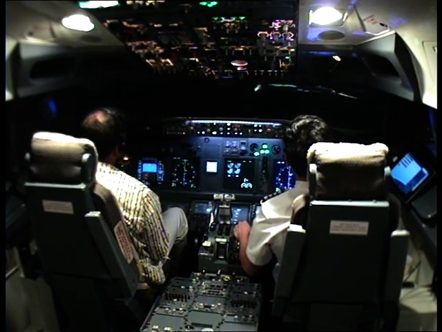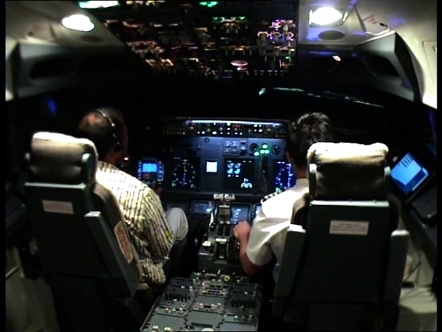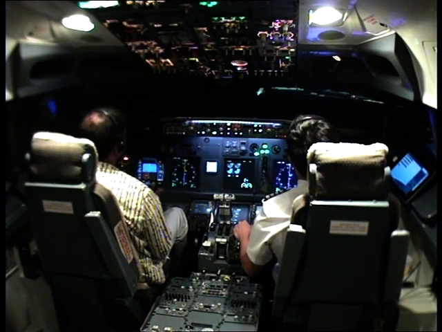Yeah, so just follow the PAPI lights there. If you see it's all red, just pull back. So red means we're too low? That's right. And white is too high. So you want half red and half white.